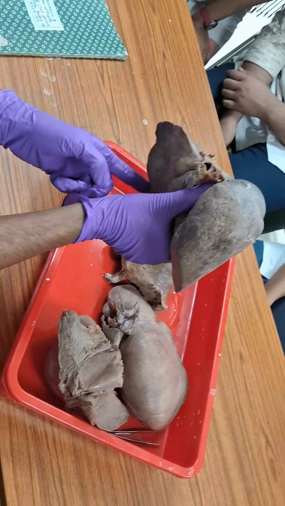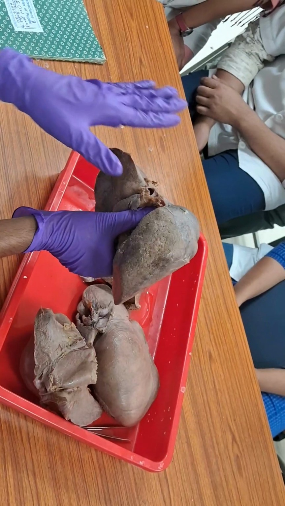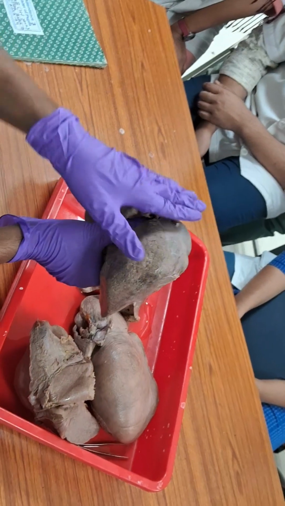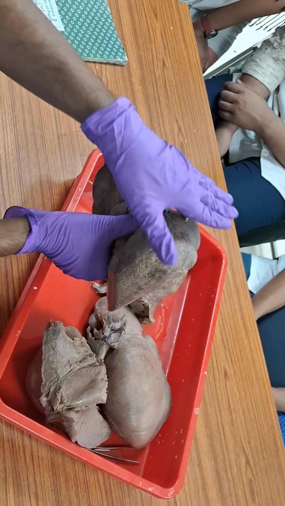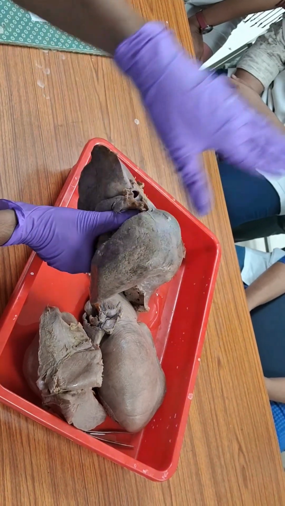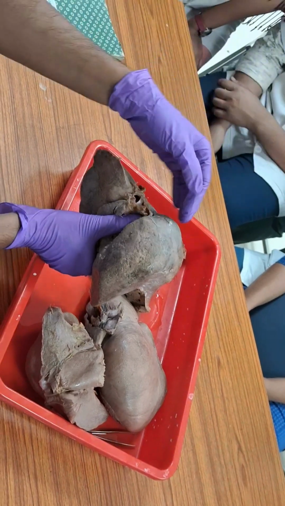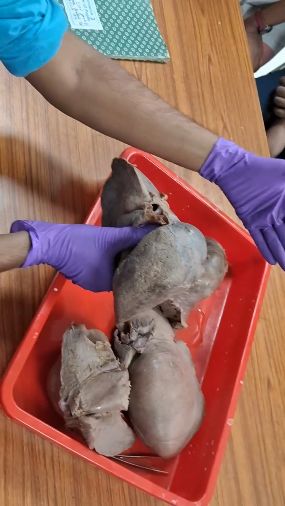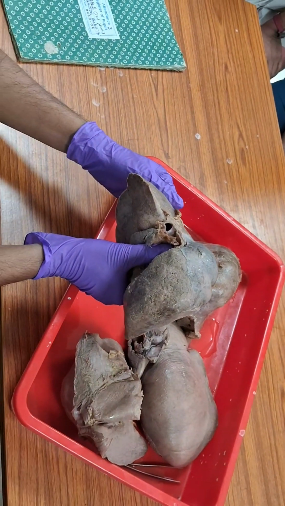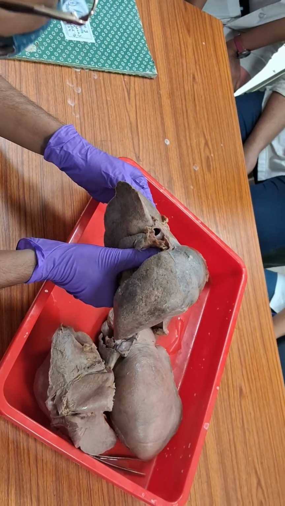Inferior border is directed inferiorly, and this convex surface or superior surface is directed above, and falciform ligament is directed anteriorly. This is the anatomical position.